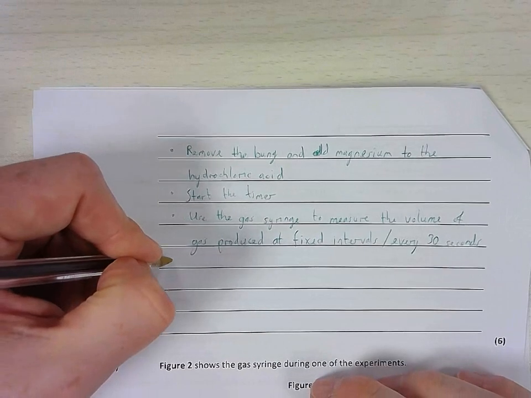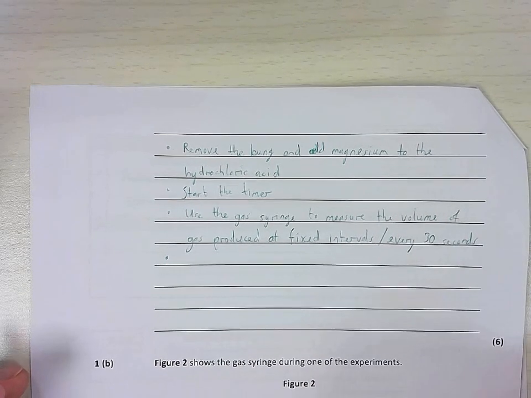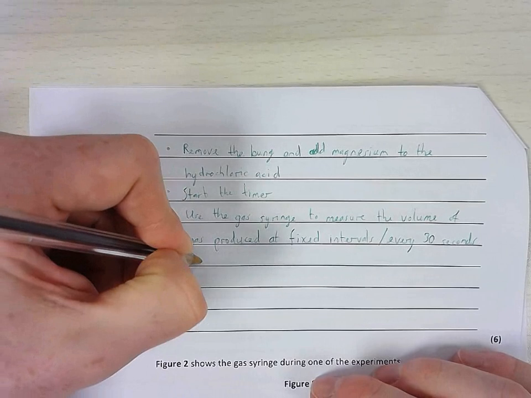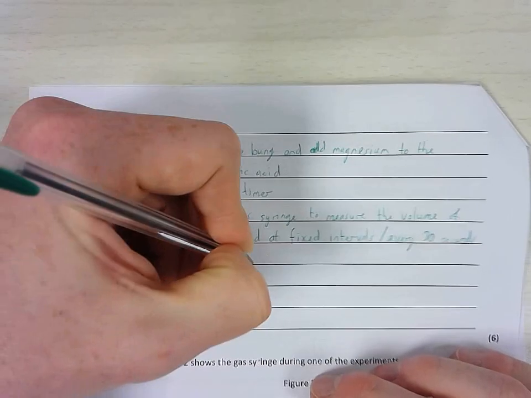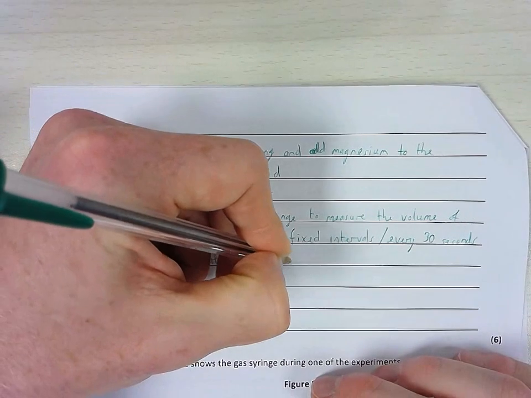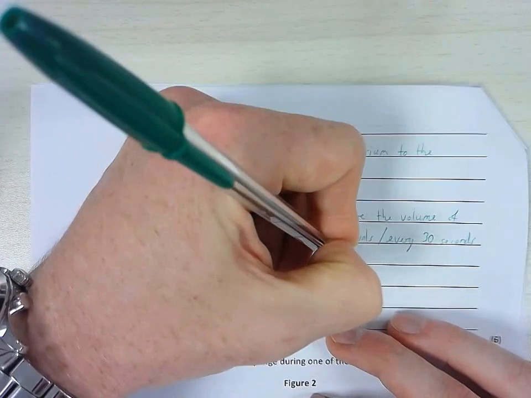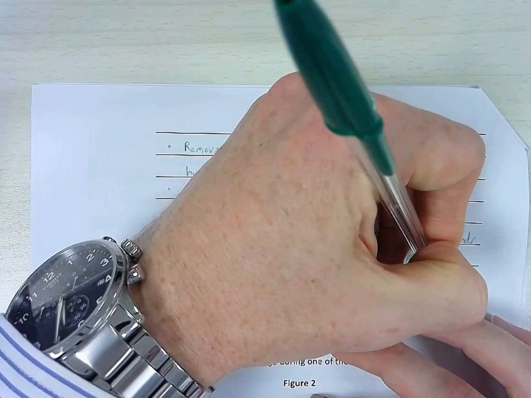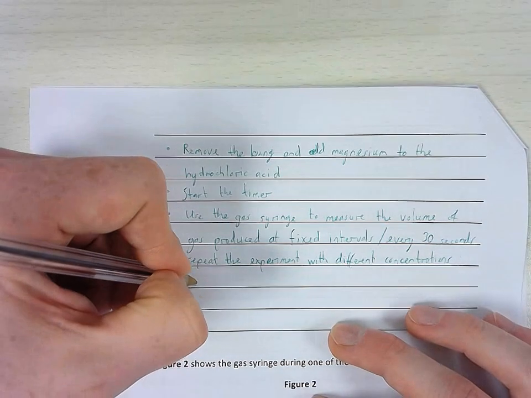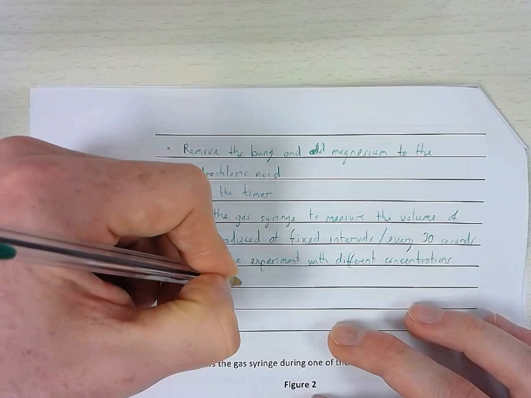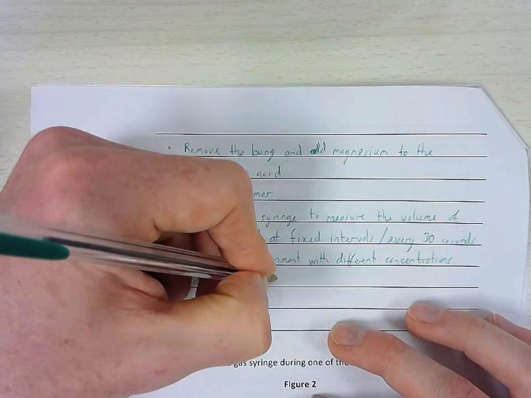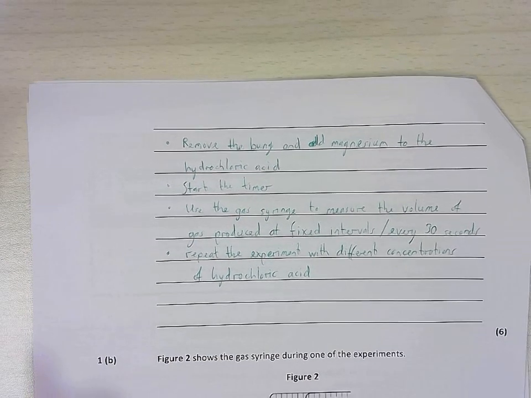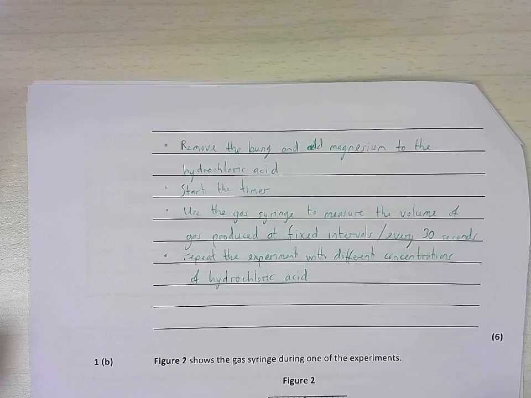Now, mark number 4 is to show that we understand that we need to then try different concentrations. So that simply means we need to say, repeat the experiment with different concentrations of hydrochloric acid. So those first 4 bullet points will get us the first 4 marks on what measurements we're going to make and how we're going to do it.